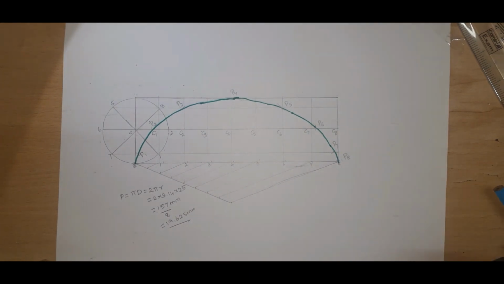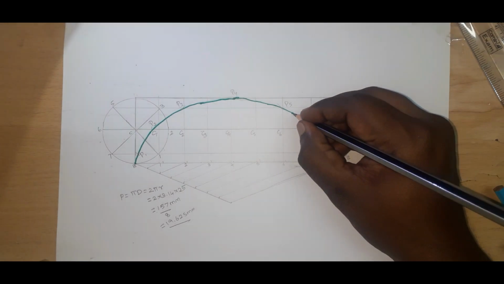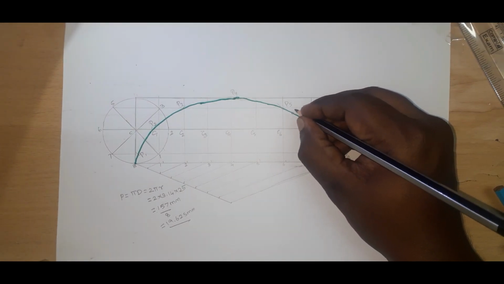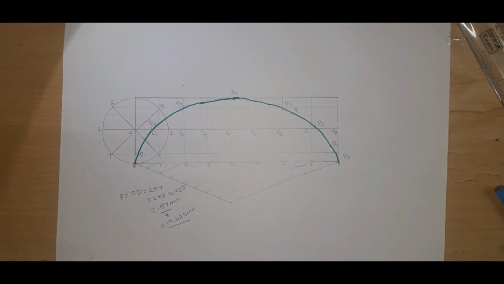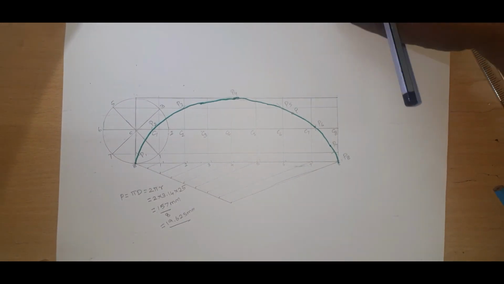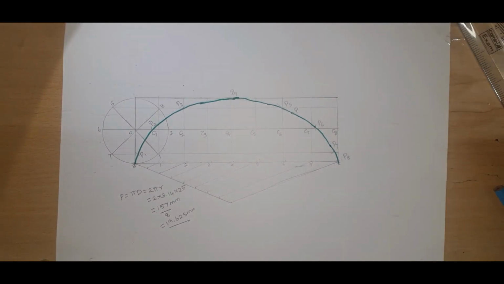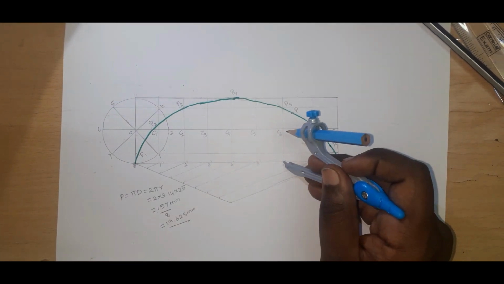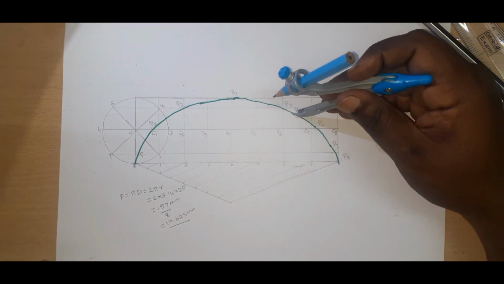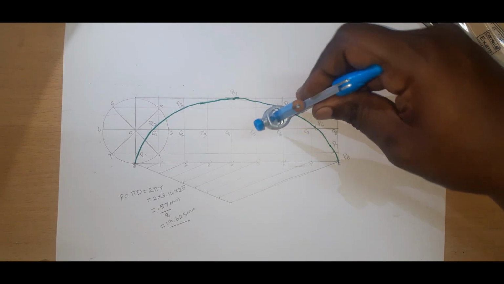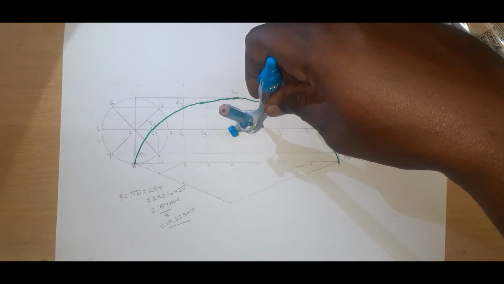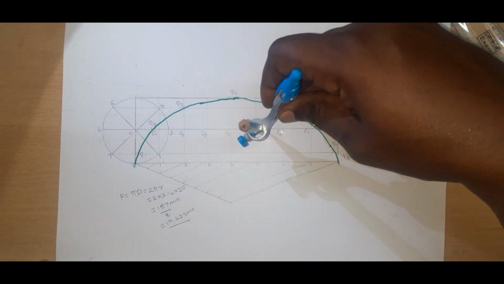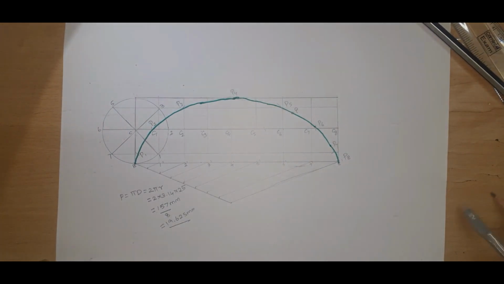Next, we fix any one point here. I am keeping this point as P. Now I take the compass with the same 2.5 radius, keeping P as the center, and mark on the center line locus, either this side or this side. I fix it here.